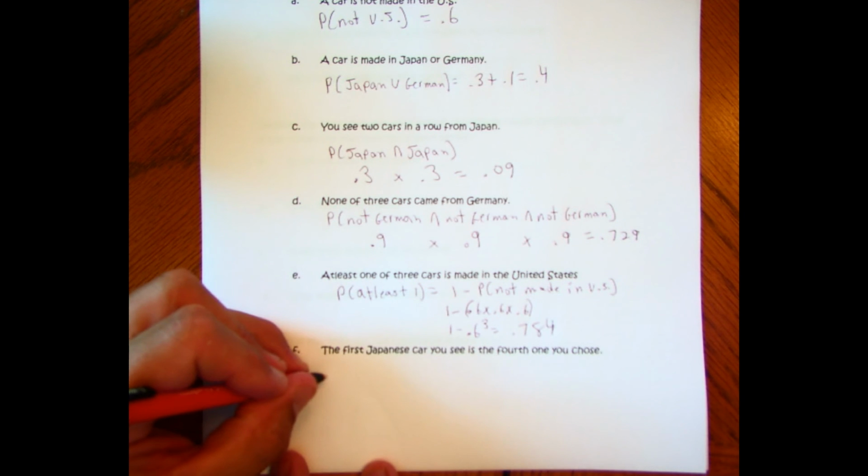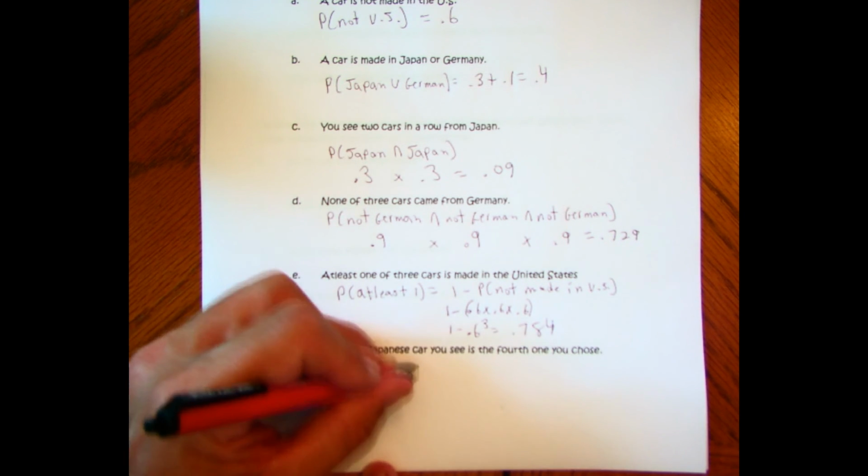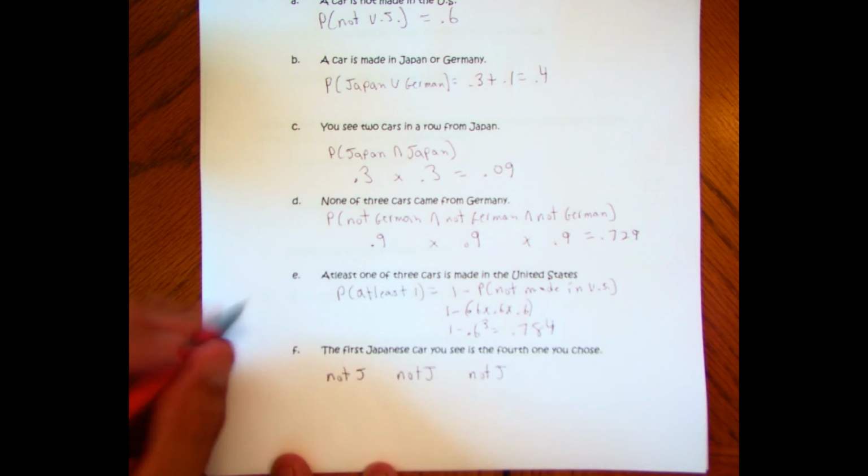And then the last one: the first Japanese car you see is the 4th one you choose. So that must mean, what was the first car? Well, it's not Japanese. Second car, not Japanese. Third car, not Japanese. It's the 4th car, Japanese.